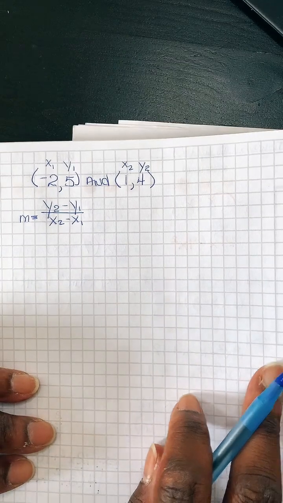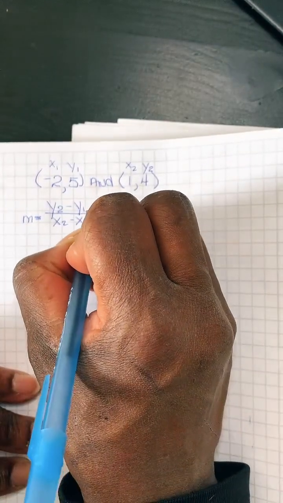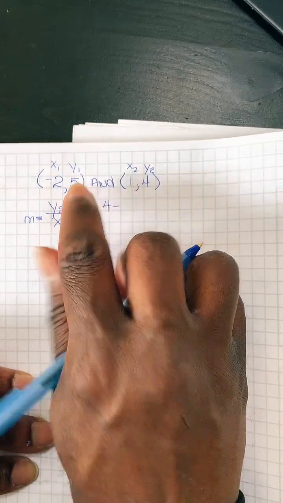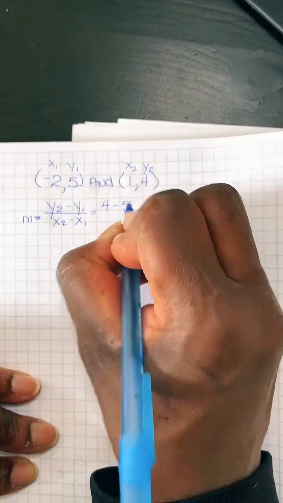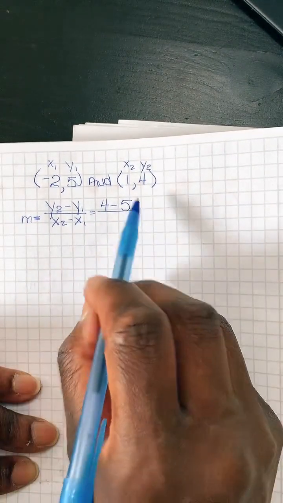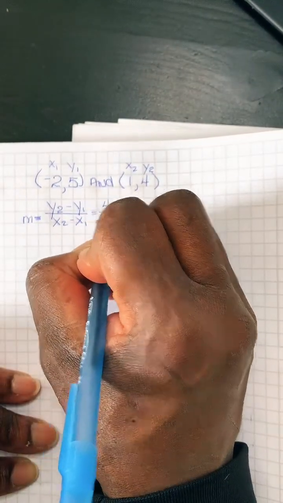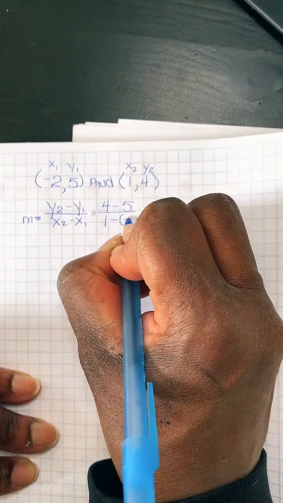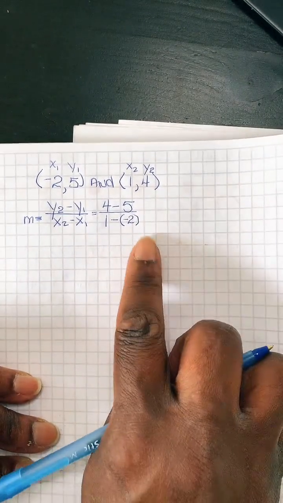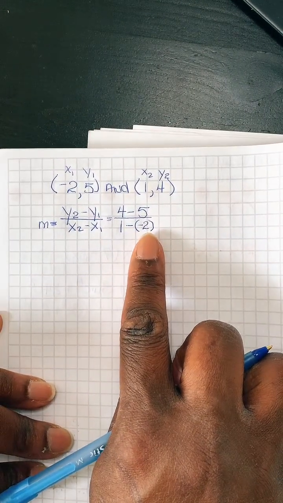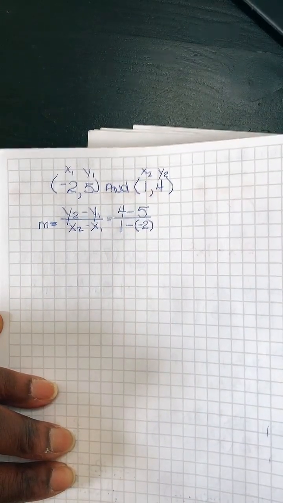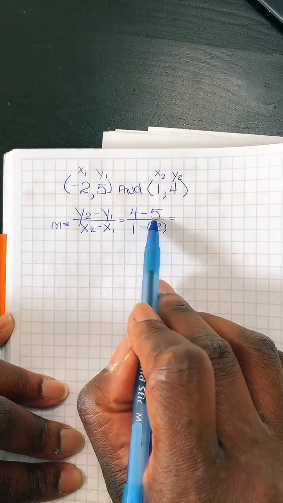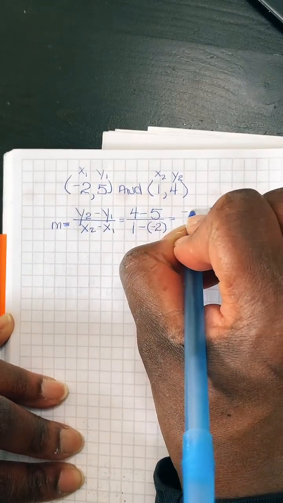All right, so let's take a look. We have our y sub 2, which is 4, minus my y sub 1, which is 5, over my x sub 2, which is 1, minus my x sub 1, which was a -2. So anytime we have a negative, we want to put a parenthesis around it. Now, 4 minus 5 gives us a -1.